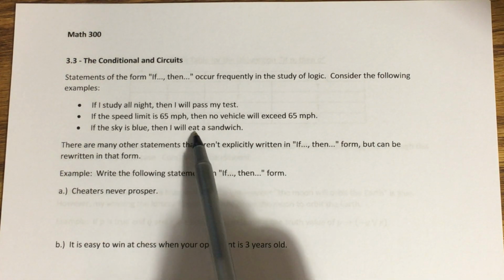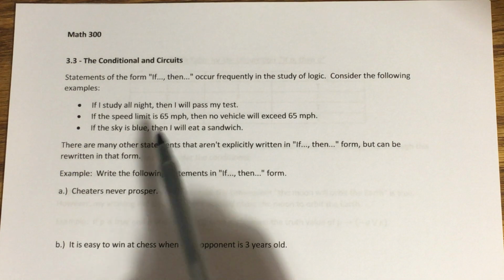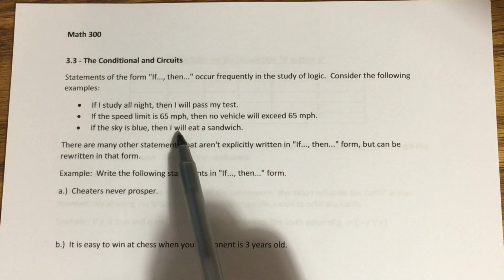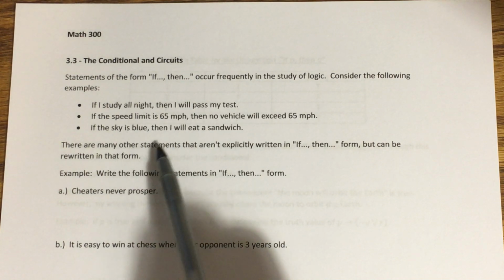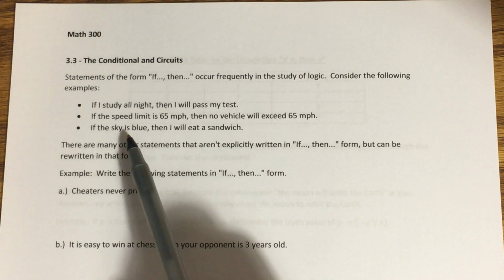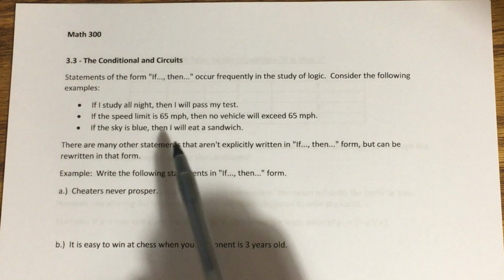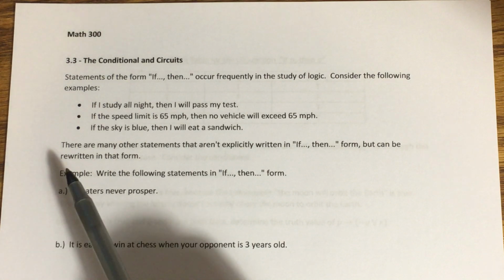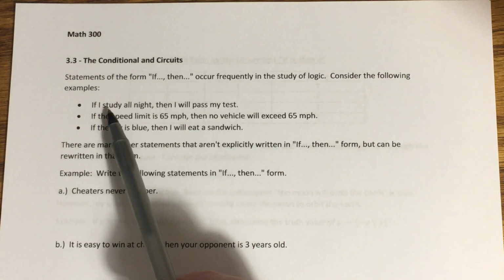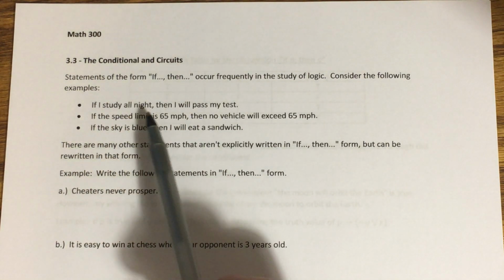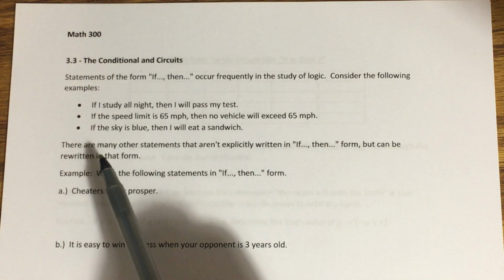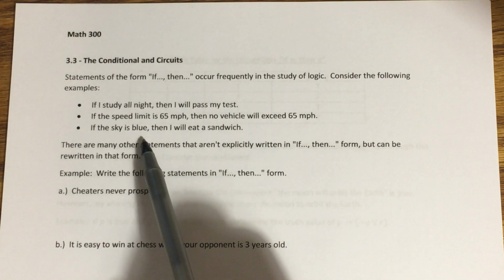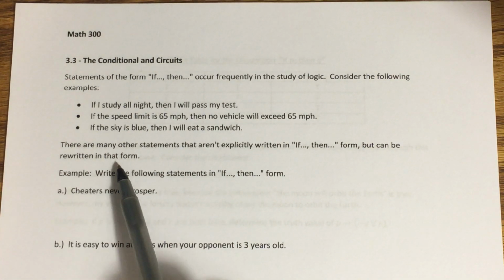If the sky is blue, then I will eat a sandwich. This is an if-then statement. The two statements involved here, the sky is blue and I will eat a sandwich, don't seem to be related, but that doesn't really matter because it's still a statement that could be made. Okay, and I'll mention this again later, we don't want to fall into the trap of thinking that if-then statements always imply some kind of cause and effect relationship. Oftentimes they do, but they're not required to. So again, we'll address that later.